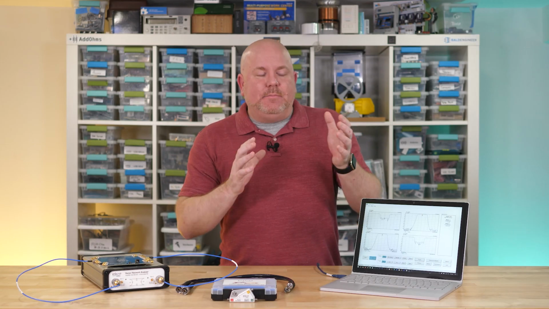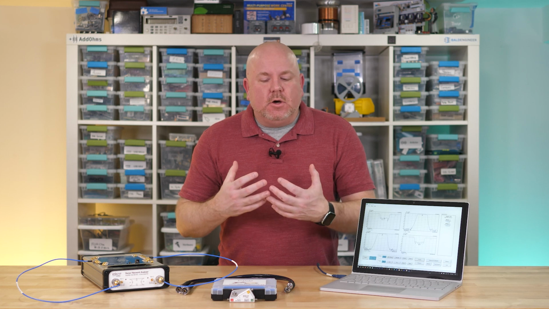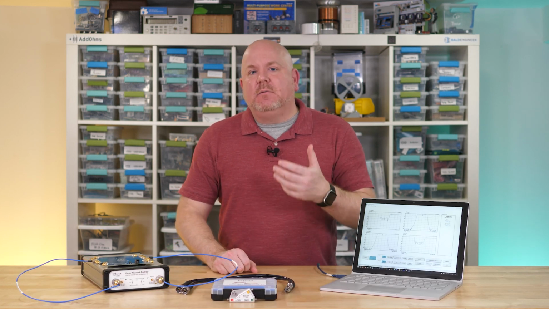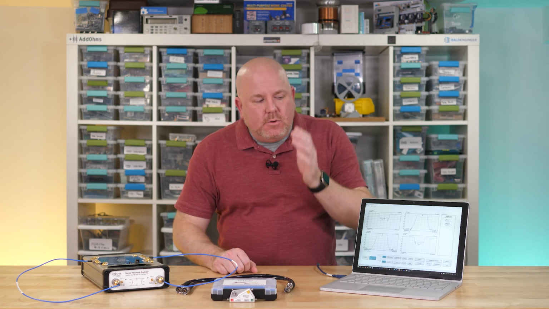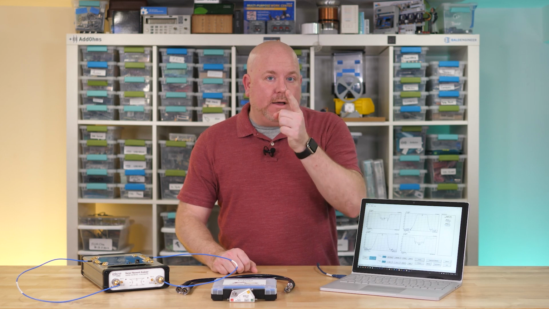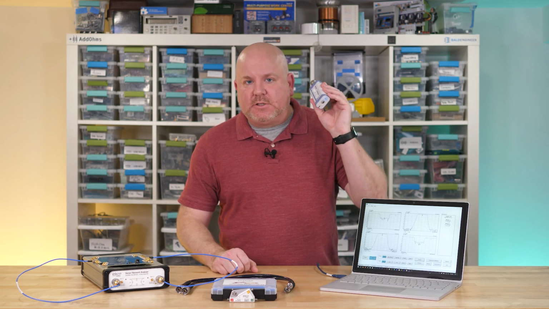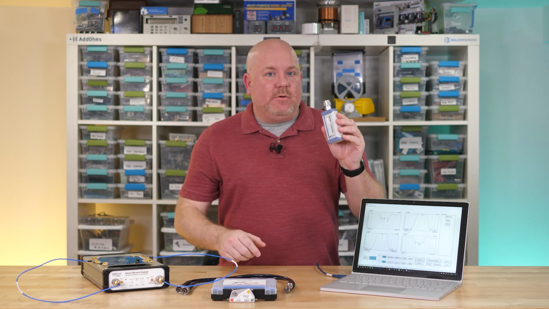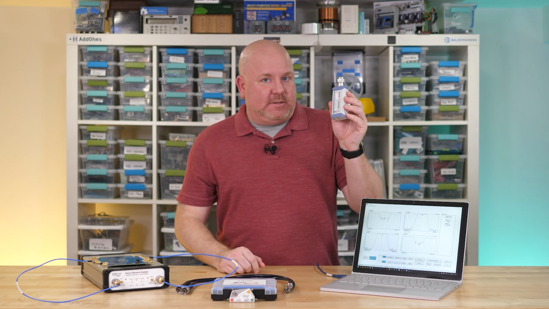Over time and temperature, the VNA will drift, so let it warm up before you do a cal. And even though you can save a calibration indefinitely, for the most accurate measurement, you'll want to redo the cal every couple of hours. By the way, some VNA vendors offer electronic calibration units that automate that entire process. But not everyone, and the ones that do, are expensive.